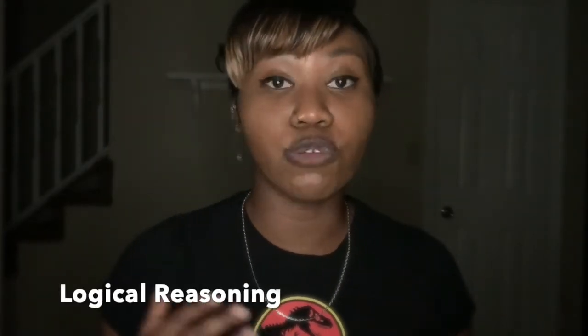So the logical reasoning section is kind of the most important section. It's going to come up 2 times on the LSAT, and that's because this section basically tests you on how well you can analyze arguments. They're going to have you decide which argument is strongest, which argument is weakest, and on top of that, you have to figure out why the argument is strong or why the argument is weak.